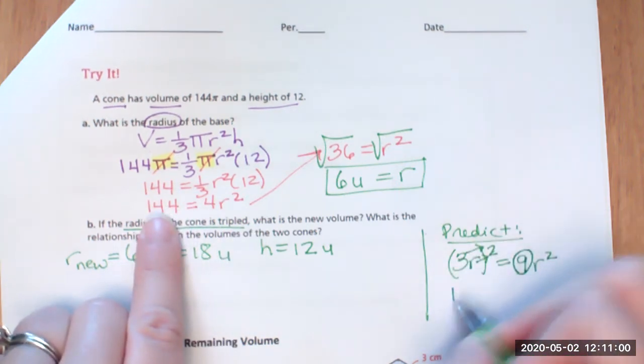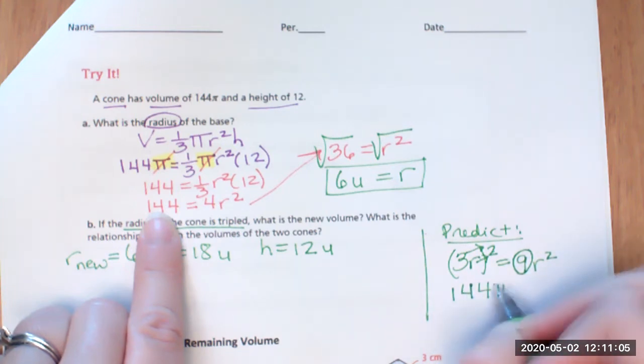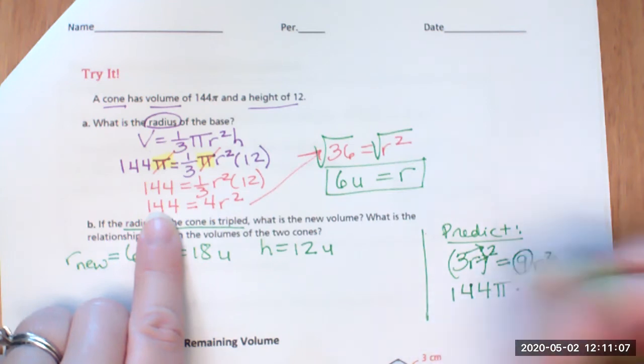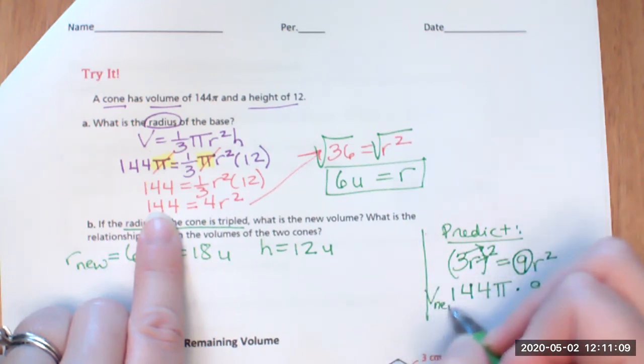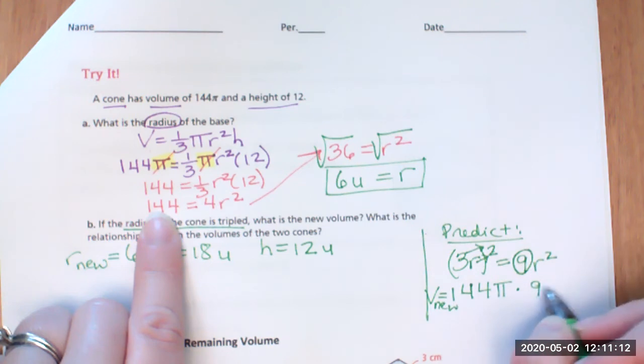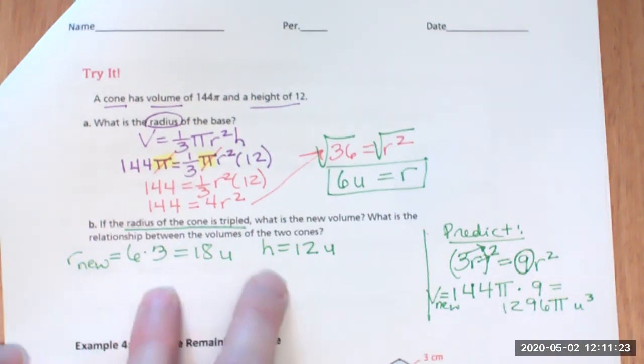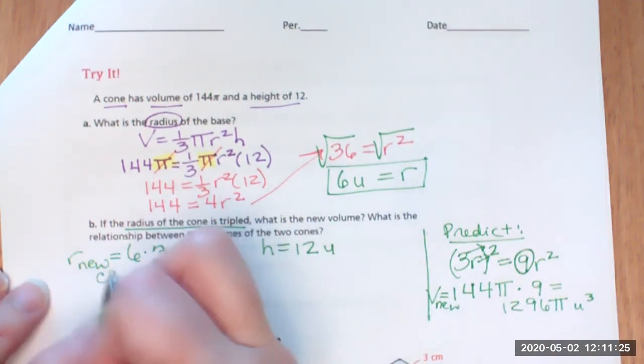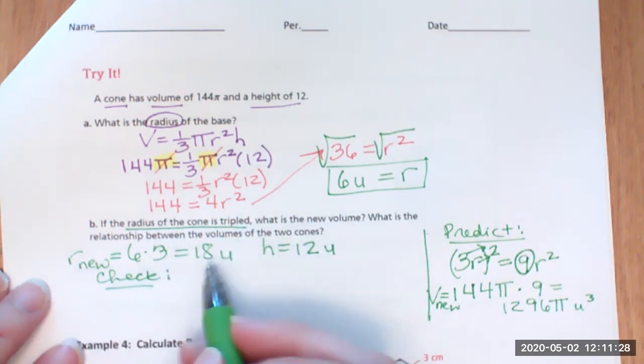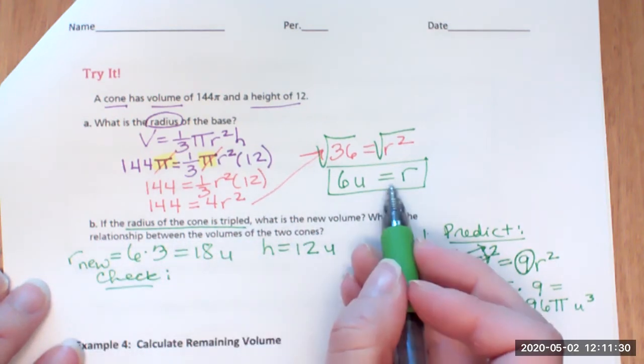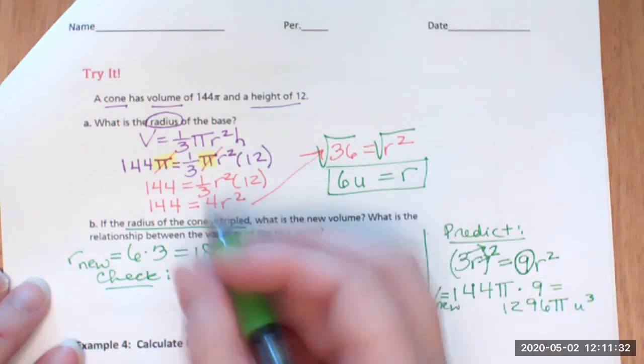So 144 pi times 9, so the new volume, 144 times 9, would be 1,296 pi cubic units, okay? So let's see by actually doing that if it works. Let's check it. Let's actually calculate the volume using a radius of 18, because that would be the triple of the radius of 6. So let's check that out.